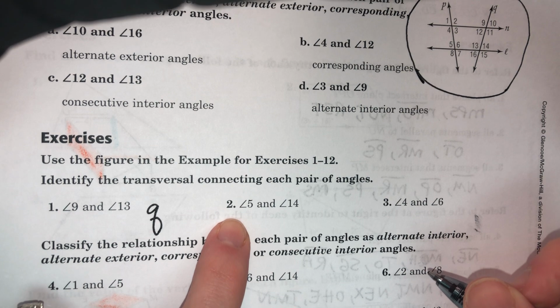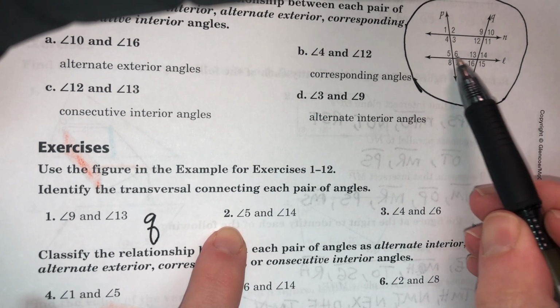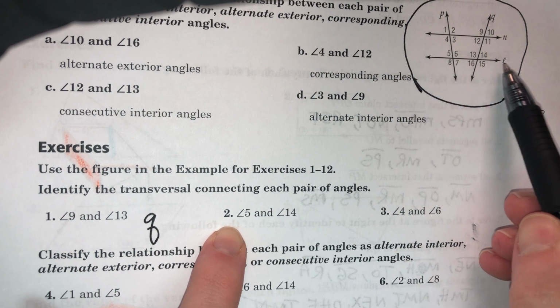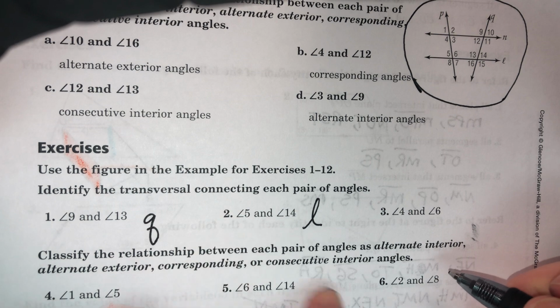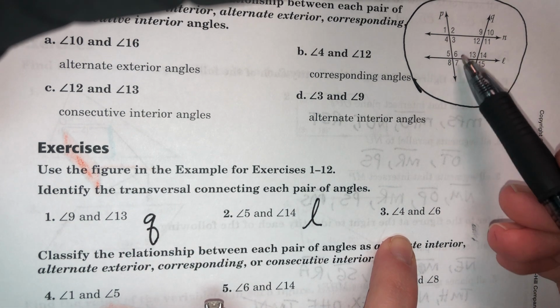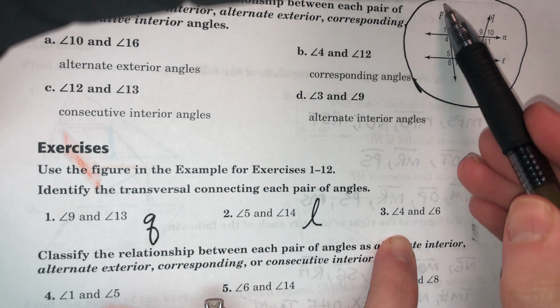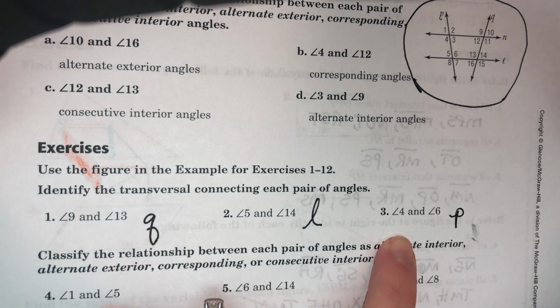Now number 2 says angle 5 and angle 14. Which transversal connects those two angles? That would be transversal L, line L. And number 3, angle 4 and angle 6. Which transversal connects angle 4 and 6? That would be transversal P, line P.